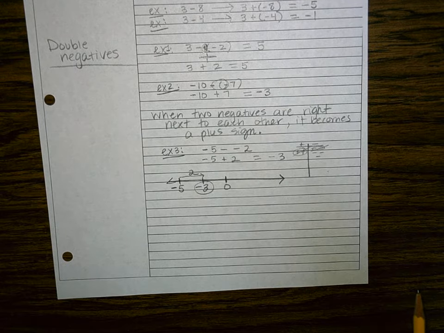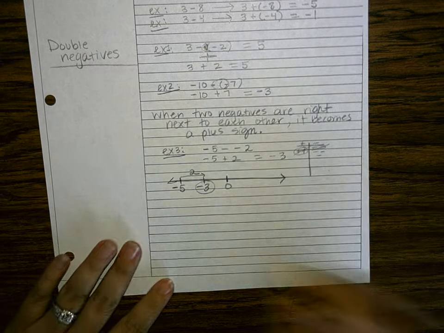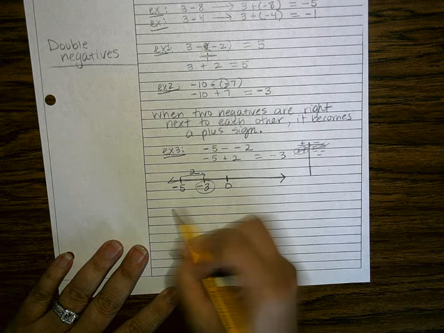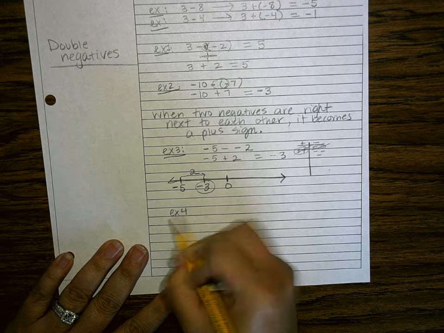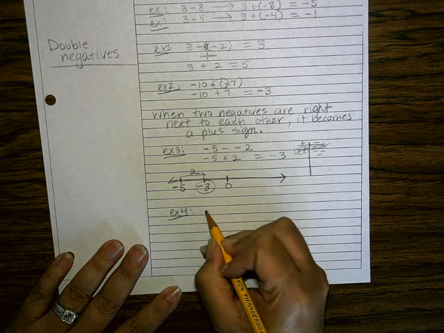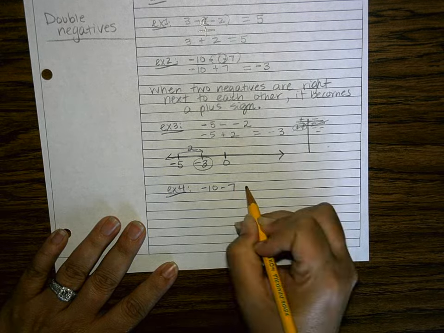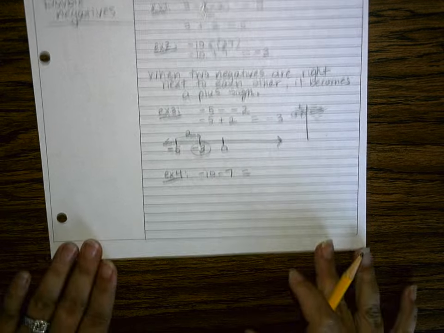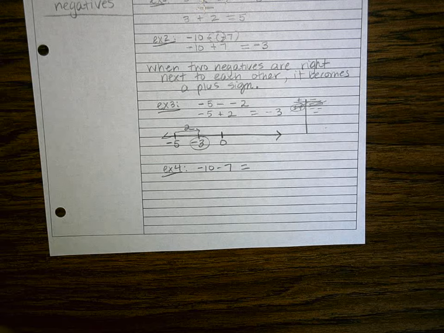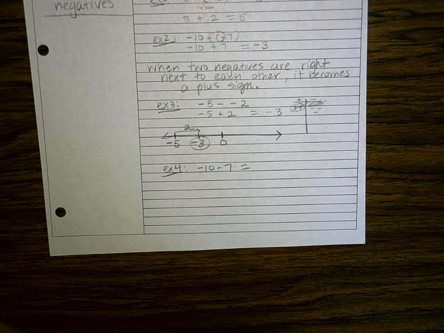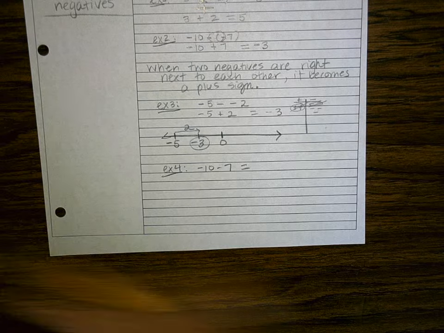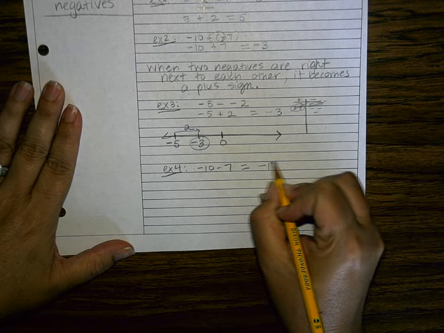Okay. Let's do a couple more of the adding the opposite stuff. So let's just call it example 4. Keep it in order. So if we have a negative 10 minus 7, what is that? Do you know? What is it? Negative 17. Good. Negative 17. Some people looked perplexed.